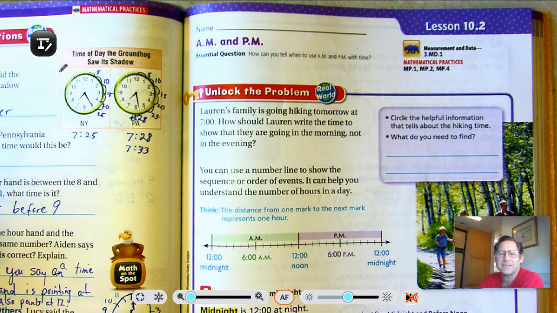Our title of our lesson is AM and PM. We're on page 411 of the third grade Go Math textbook. And our essential question that we should be able to answer by the end of the lesson is, how can you tell when to use AM and PM with time? All right, well, let's look at the unlock the problem.